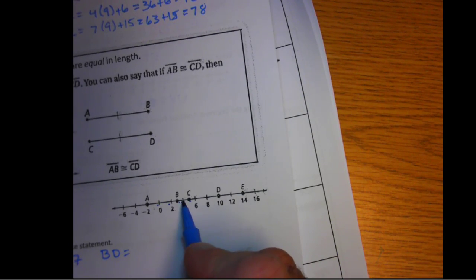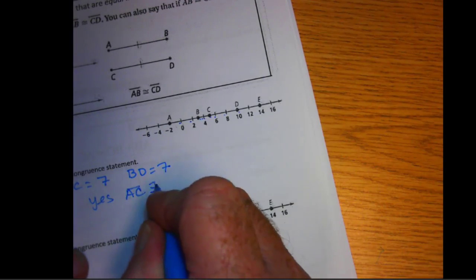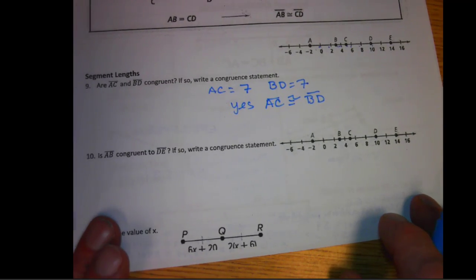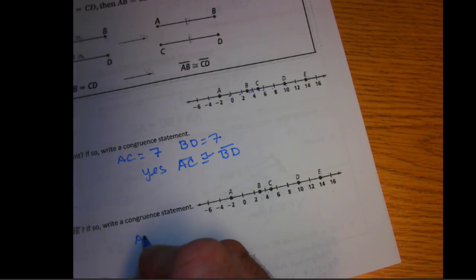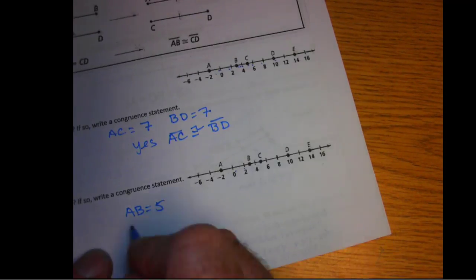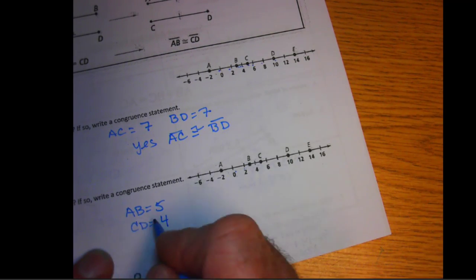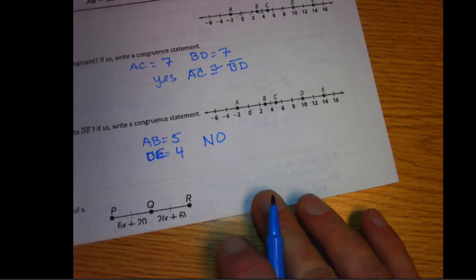For these segment lengths, we can just count. We find out that AC is 7 and BD is 7. So yes, segment AC is congruent to segment BD. For these other two, we find out that the distance from A to B is 5 and the distance from C to D is 4. So they are not congruent to each other. So D to E is not congruent to AB.